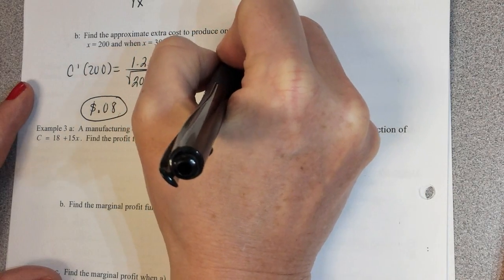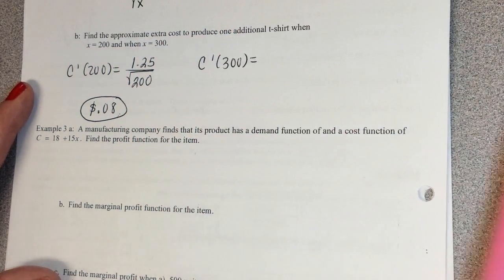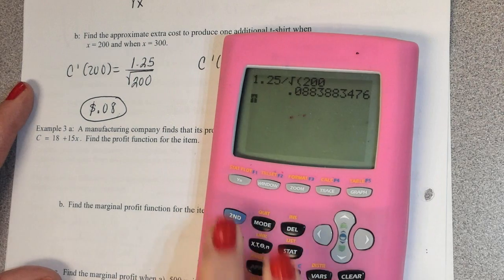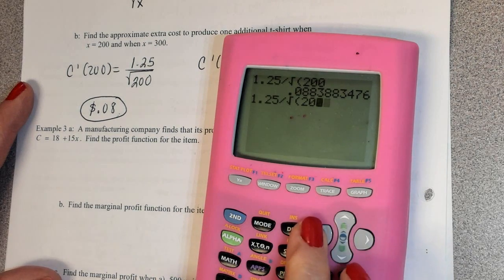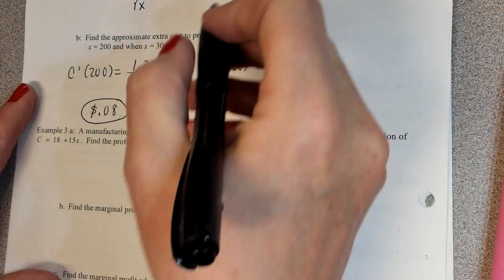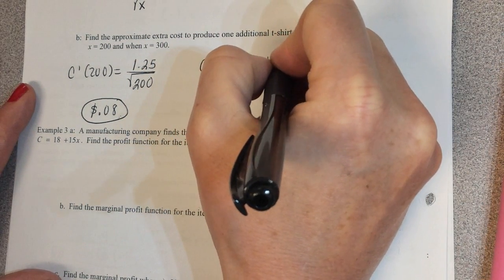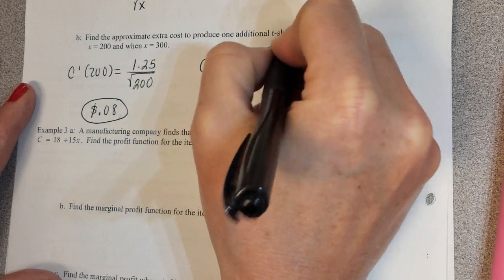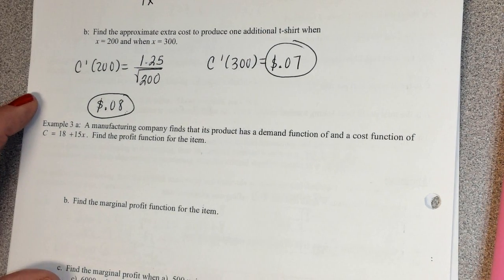C prime of 300, I'm not going to bother even typing it in. I'm going to do my second enter, and I'm going to change my 200 to 300. And I get 0.07. So just 7 cents. Okay? So not much more to produce the one additional.